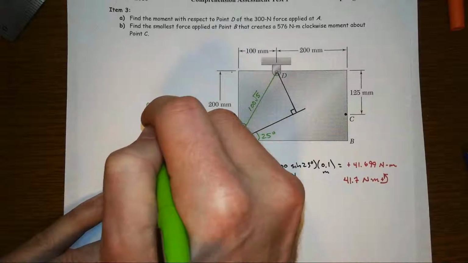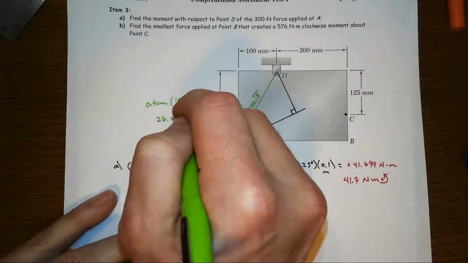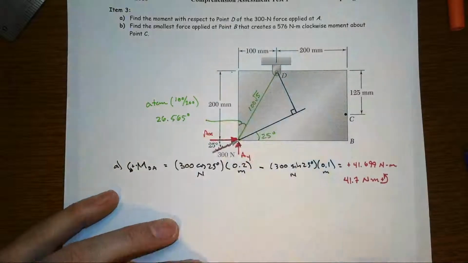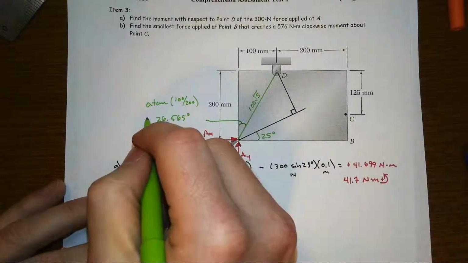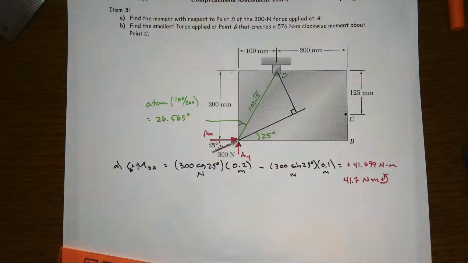And I'm going to leave a lot of those digits in there because it's an intermediate calculation and that might be useful.